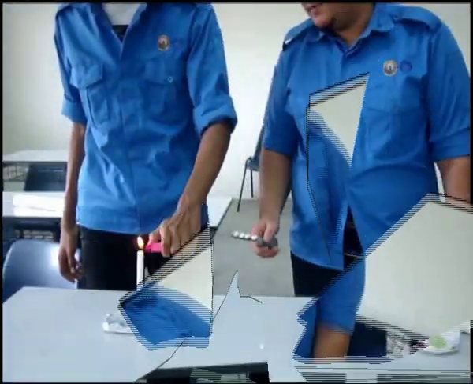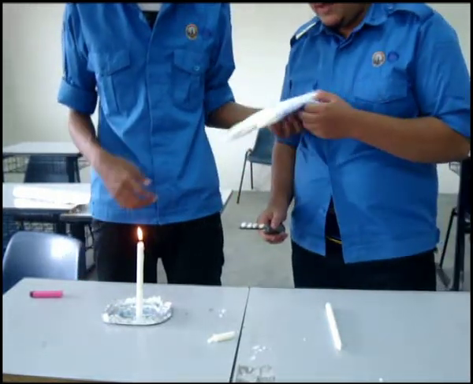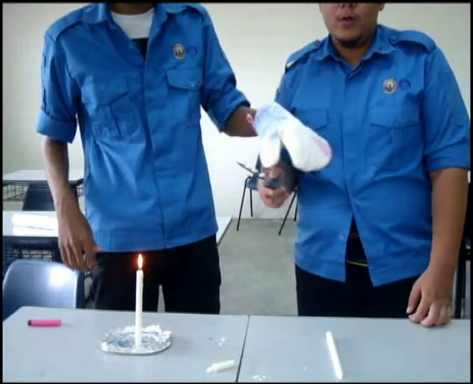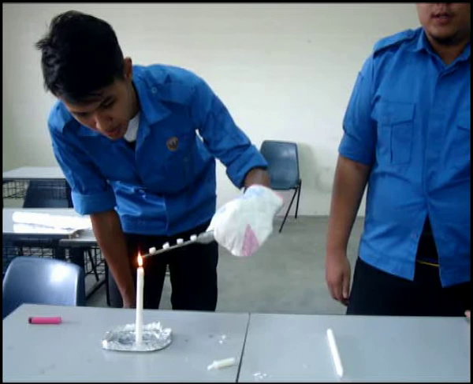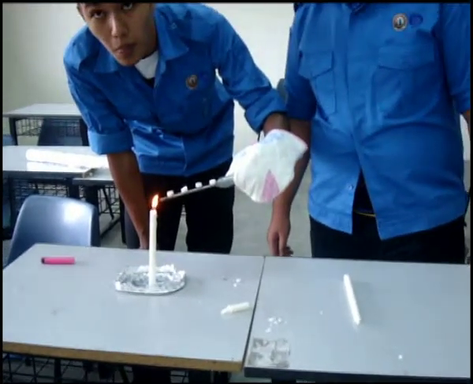Yeah, after that we light up the candle and stick it on the aluminium foil and wear this glove. And hold one of the needle in a glove and hold the other end close to the flame.